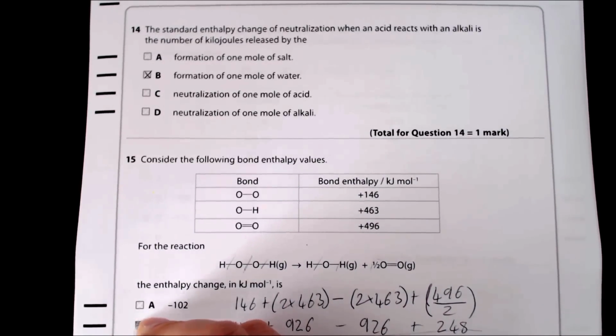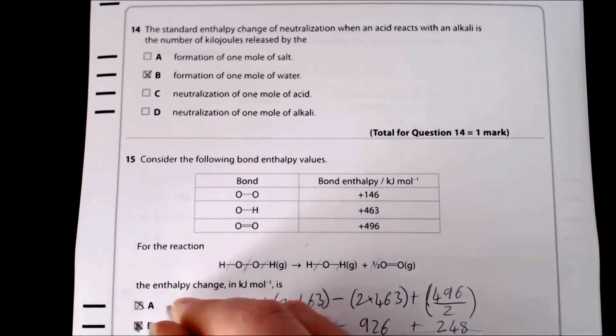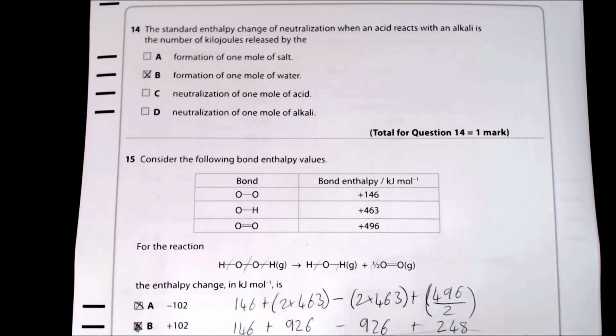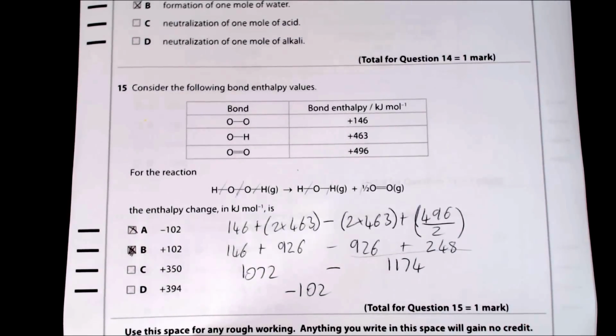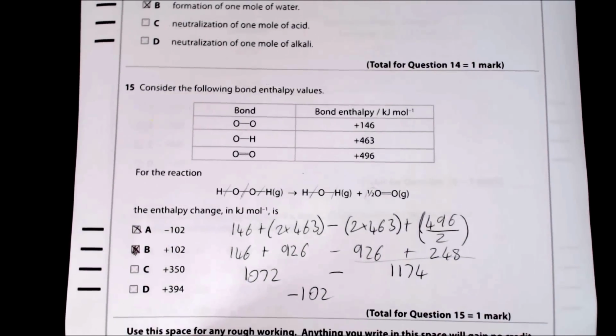So the answer is B. Sorry, not B. Top one, minus 102, not plus 102. Okay, so we subtract these two numbers together because that one's bigger than that one. There you go. Right, so that's question 15. There you go. So you can see the answer there.